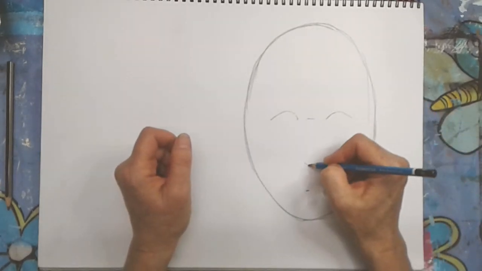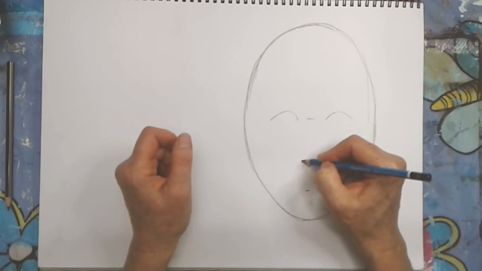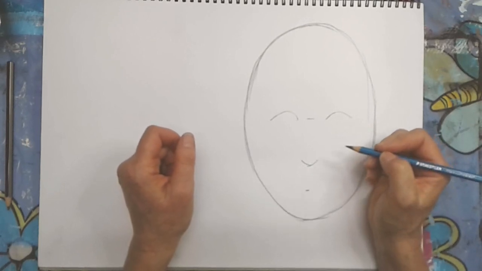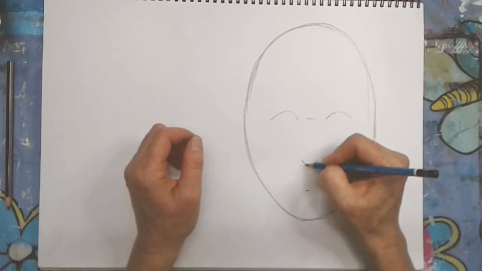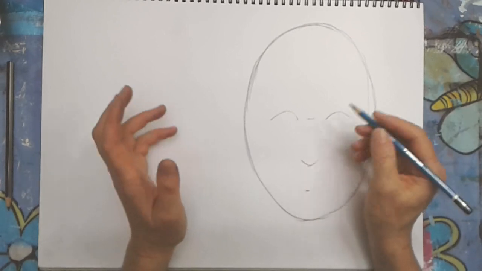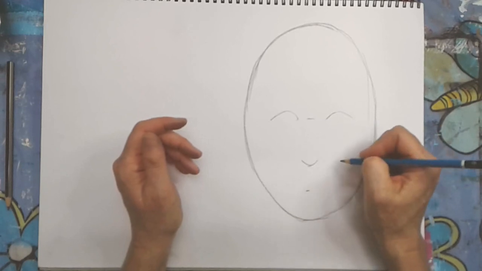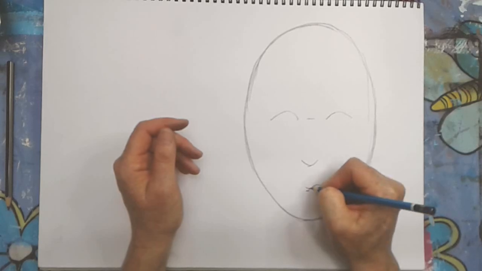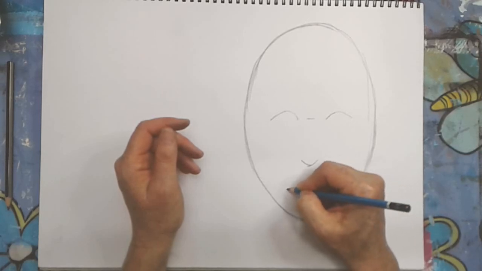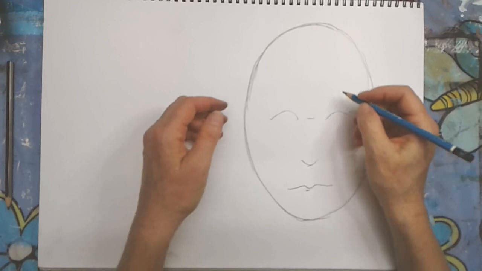Okay, and then we've got a bit of a nose shape. Now noses are interesting because we're not going to draw the whole nose. Like, you're not going to draw the knob on the end of your nose. It can just make your drawing look really ugly. So just draw an impression to start with. And this line is the line inside your mouth. So your lips fit onto that line.